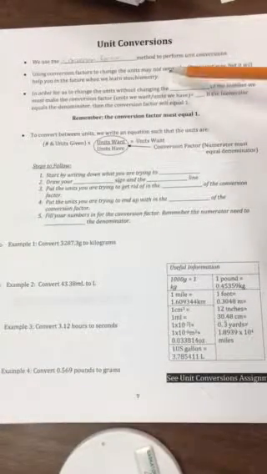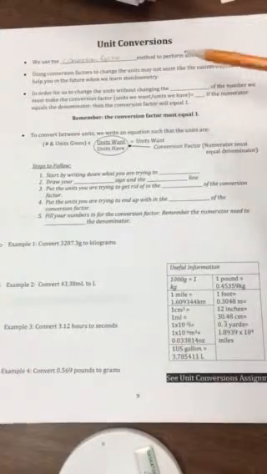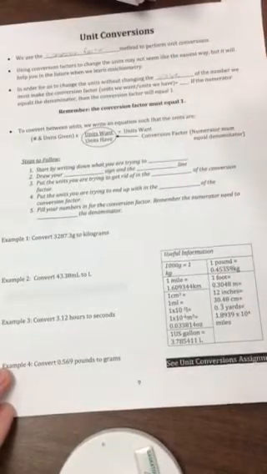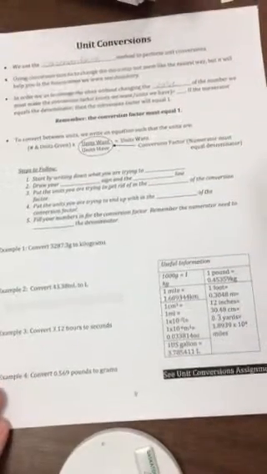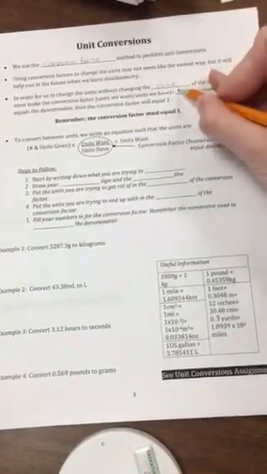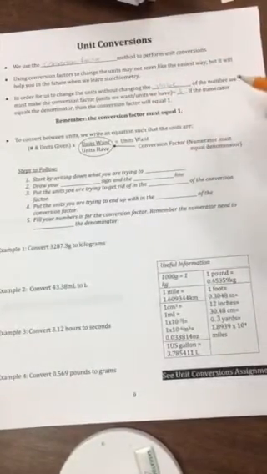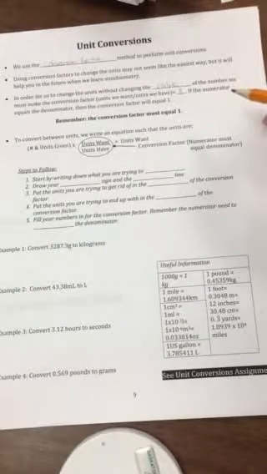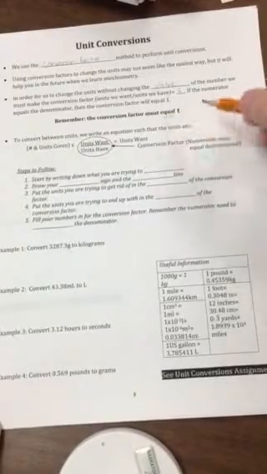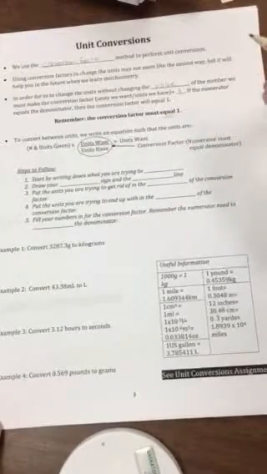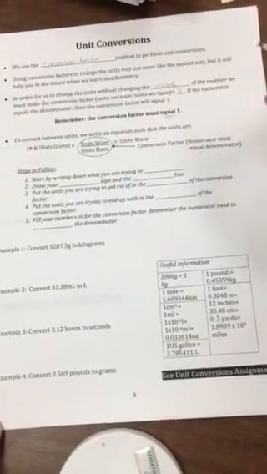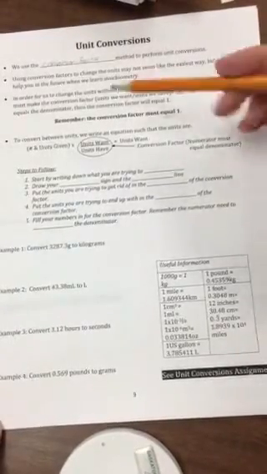when we learn stoichiometry. In order for us to change units without changing the value of the number, we must make the conversion factor, the units we want over the units we have, equal to 1. If the numerator and the denominator are equal, then the conversion factor equals 1. So it has to equal 1, otherwise we're changing the value of the number. And the whole point of a unit conversion is to change the way a number looks without changing the value. So this is how we do it.